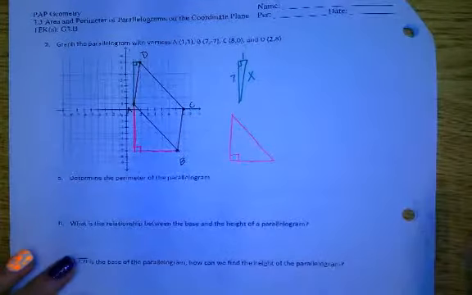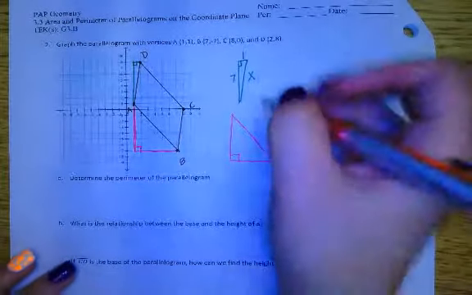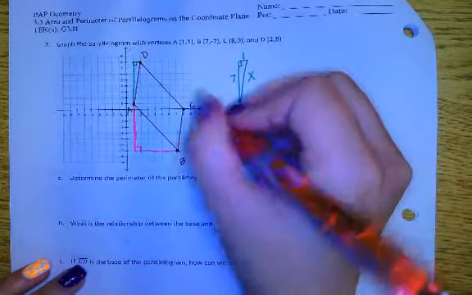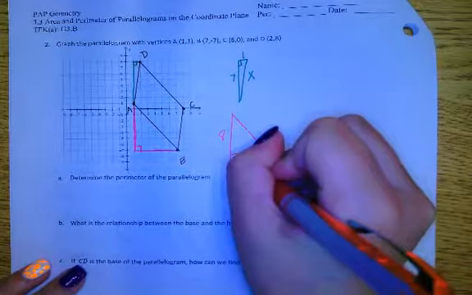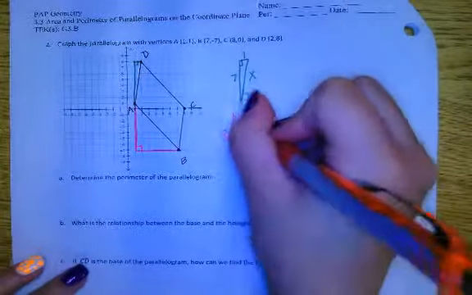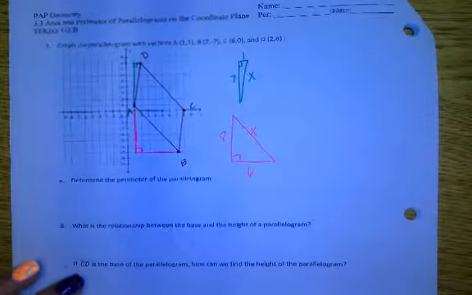And of my bigger right triangle, what are my leg lengths? 8 and 6. Okay, so take a minute and solve for both of those unknowns.